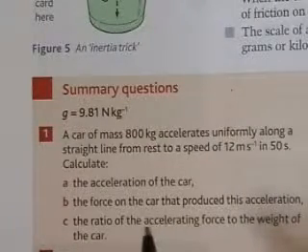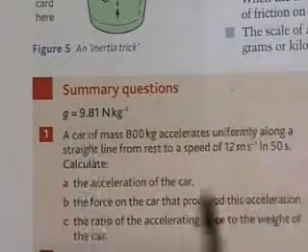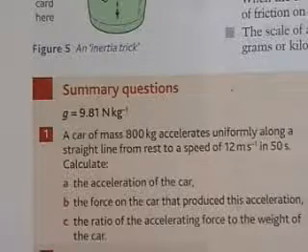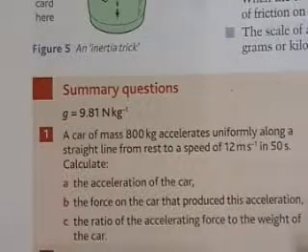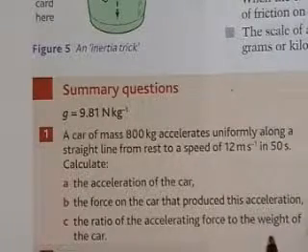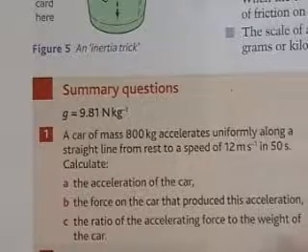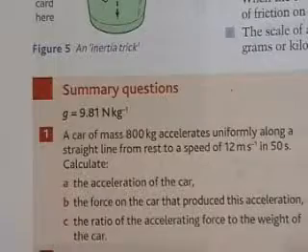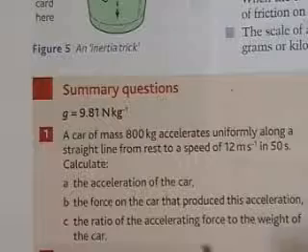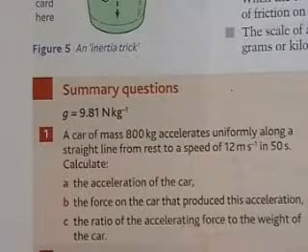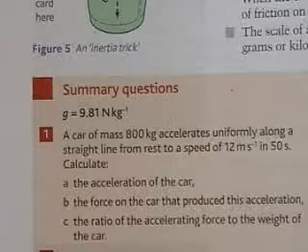The weight of the car's got nothing to do with the way it accelerates, but you can find it out. Mass times gravitational field strength. So when you've done that, you know two forces. You know the force that's driving the car forward, making it accelerate, and you know the weight of the car. When you've got two forces, to find the ratio, you just divide them. So if you know the accelerating force, you know the weight of the car, you divide the accelerating force by the weight of the car, and you get just a number.